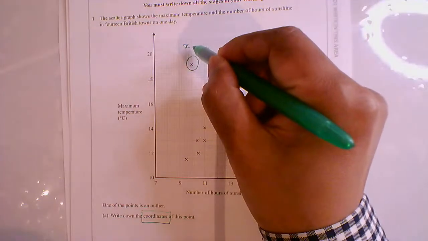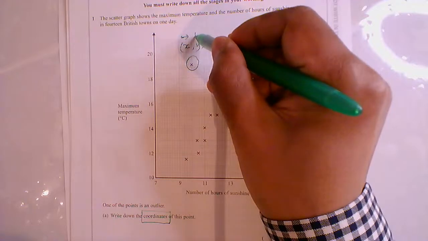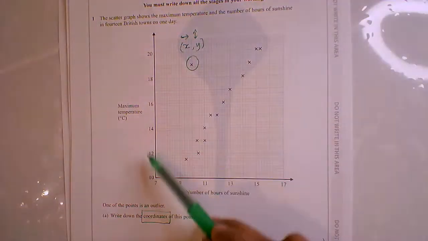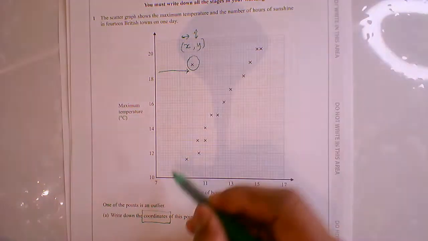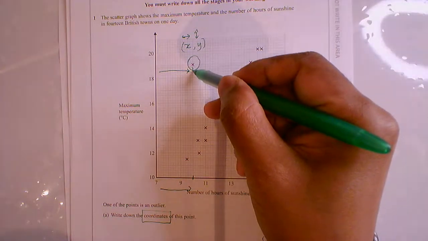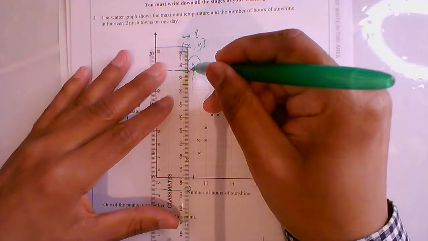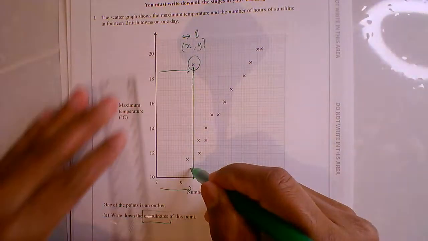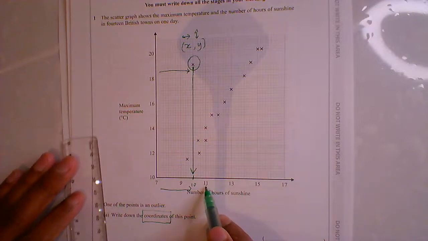Coordinates are x, y. So we need to go along the corridor and then up the stairs or down the stairs. In this case, we're going across. So what are we going across here? We need to look at the x-axis. So we're going to this point here, about here. If I use a ruler just to make that clear, this is my point here. You can clearly see this is in between 9 and 11, so that's 10.